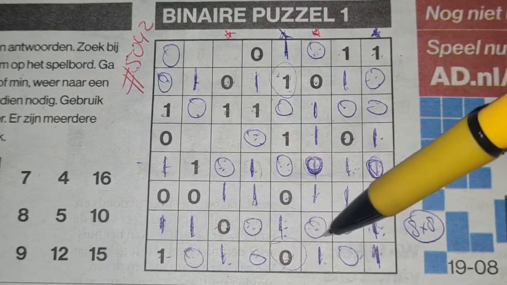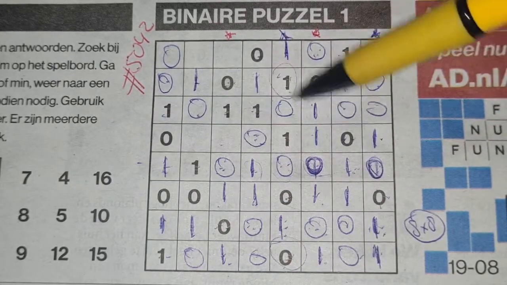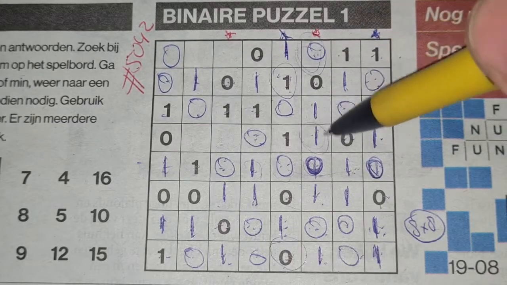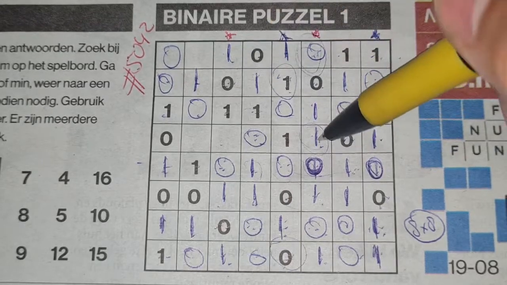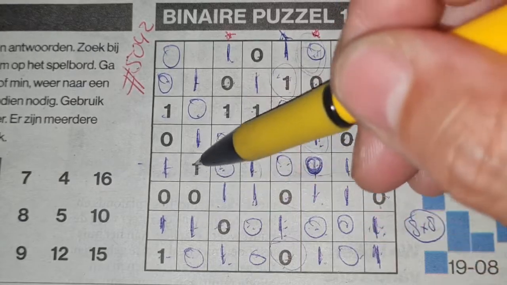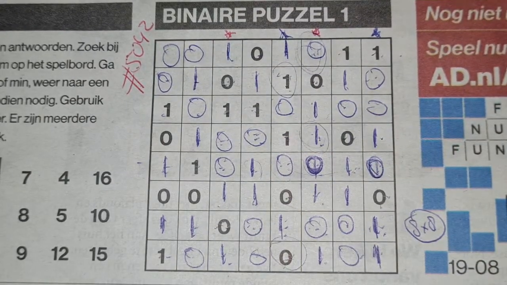1100, 1100 empty box, 1100 empty box. So we need to switch these two digits. We have an O here, this should be a 1. We have a 1 here, this should be no. Double O here, 1 there, 1. 4 ones we have here, so the rest are O's. Finish in 5 minutes. Yes!